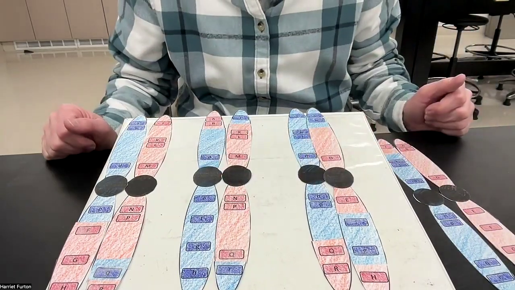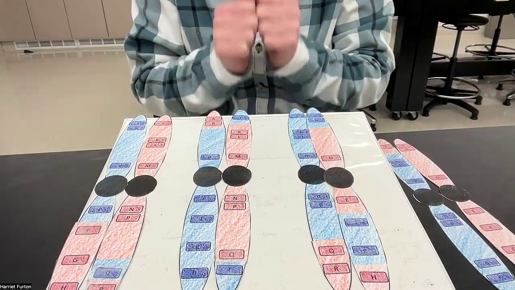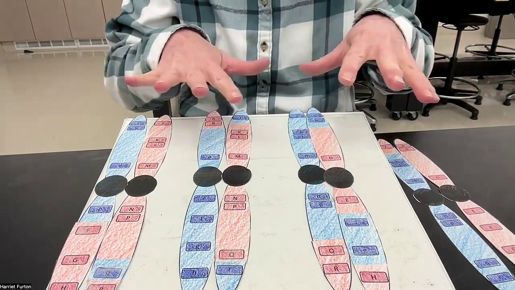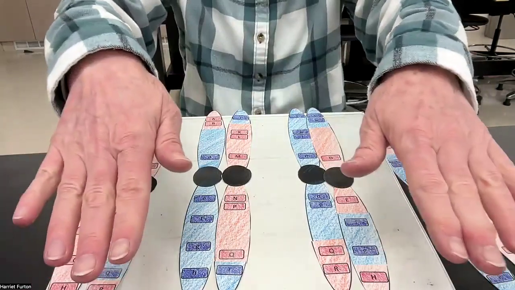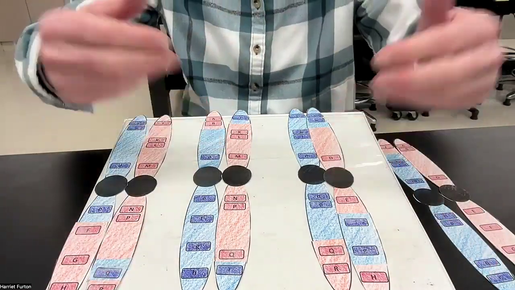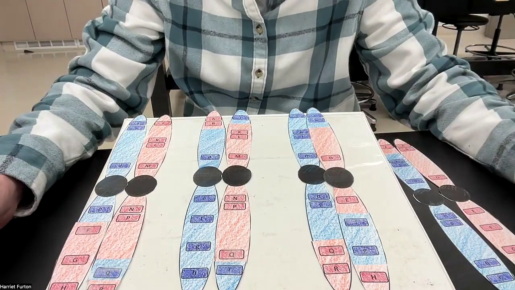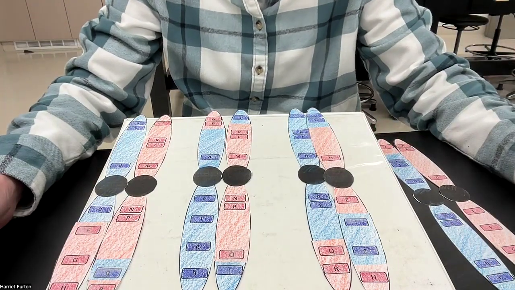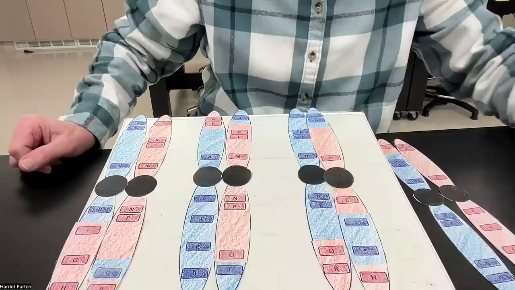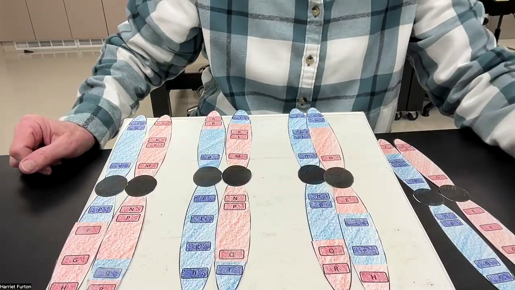And all of the cells would be different also from that scenario if I would play through the independent assortment with the second pair of chromosomes too. So what else? Okay, good.